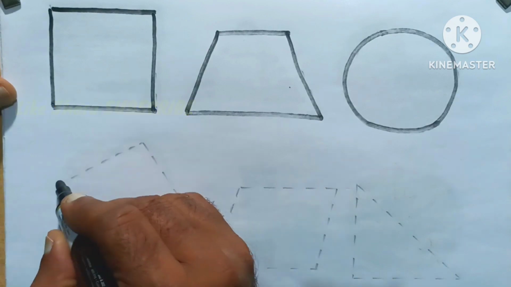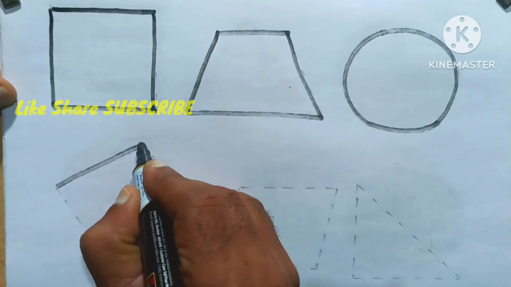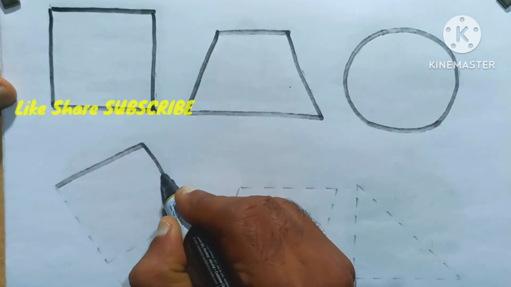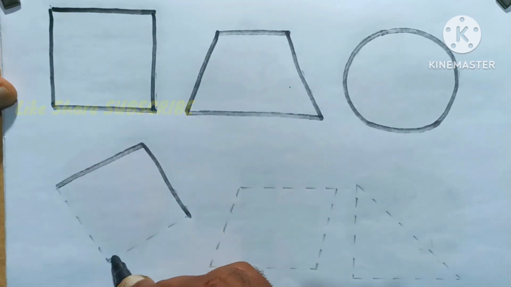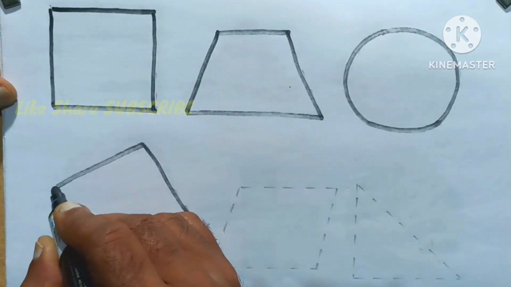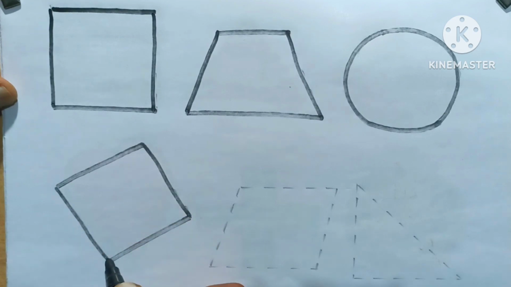Circle. It's a rhombus. We are drawing rhombus shape, kids. Rhombus. It's a rhombus.